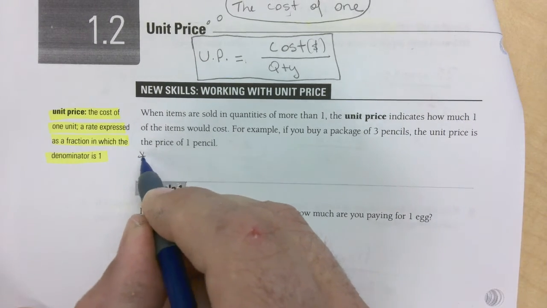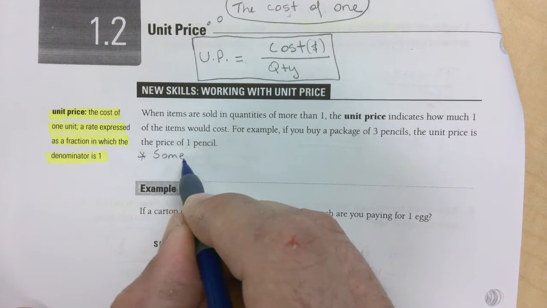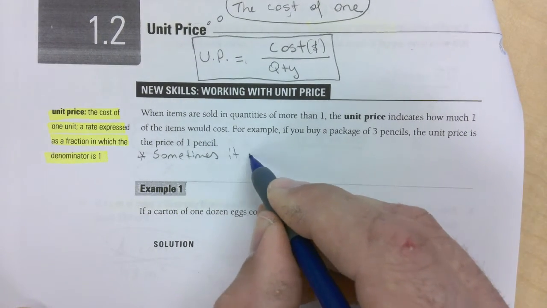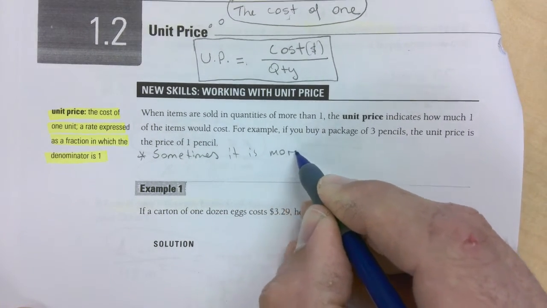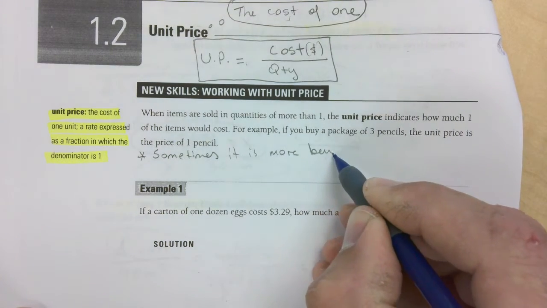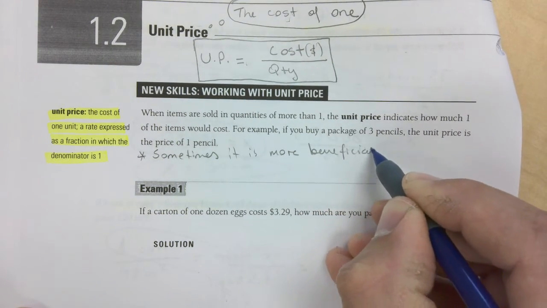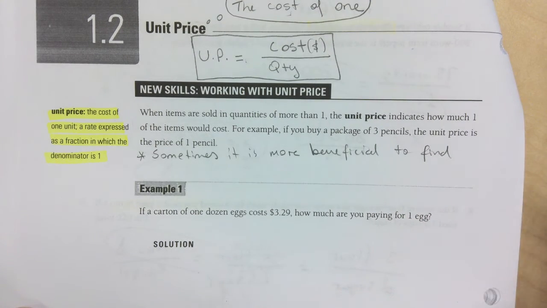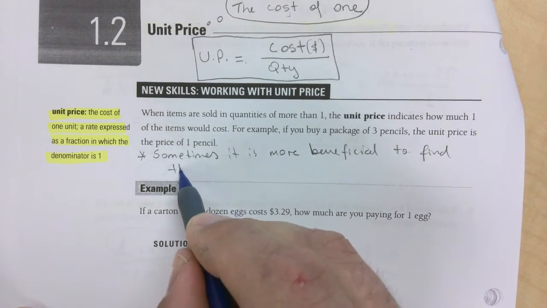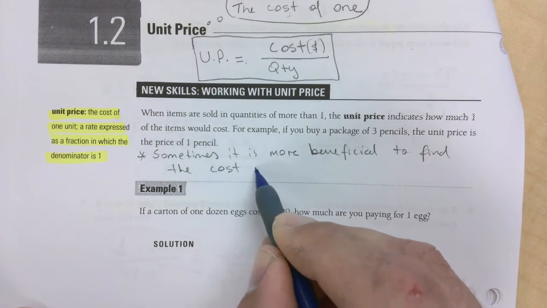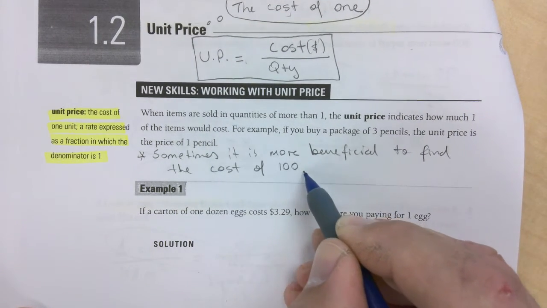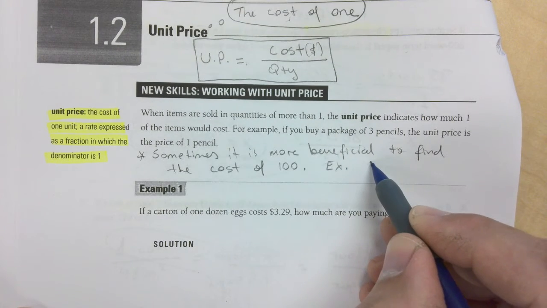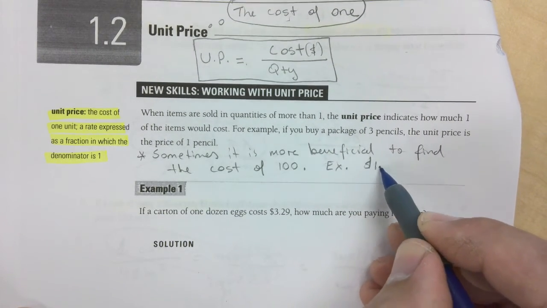However, right, sometimes it is more beneficial to find the cost, so write this down, of 100, right? Example, right?